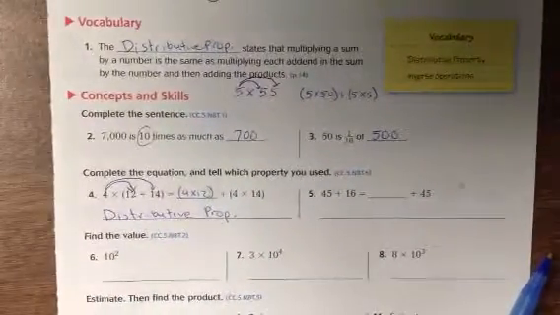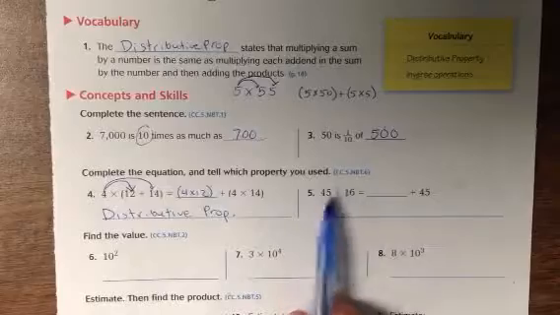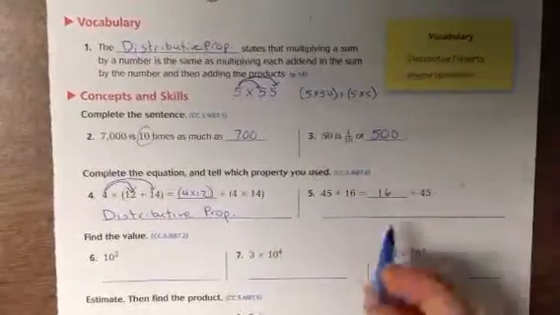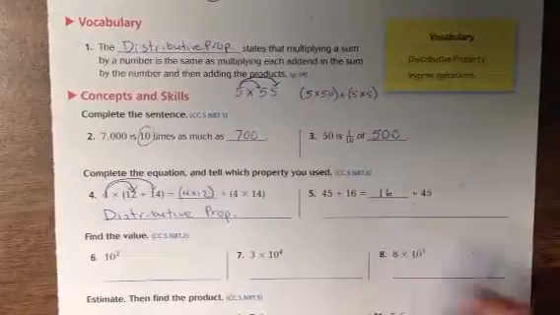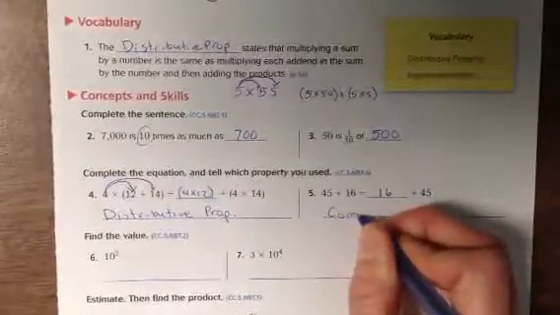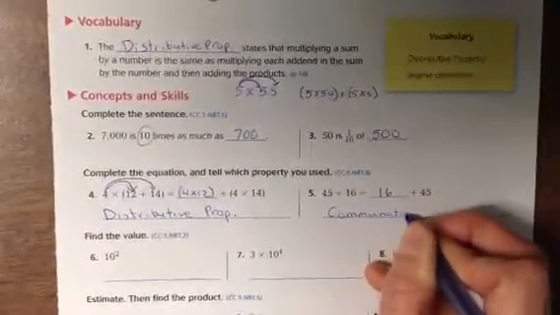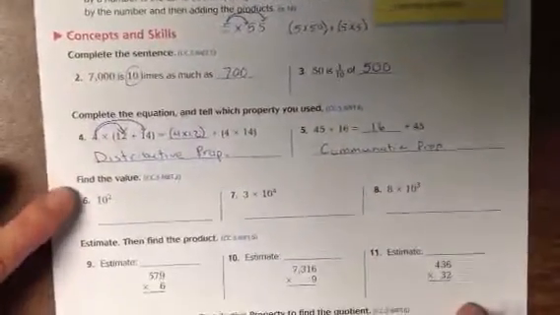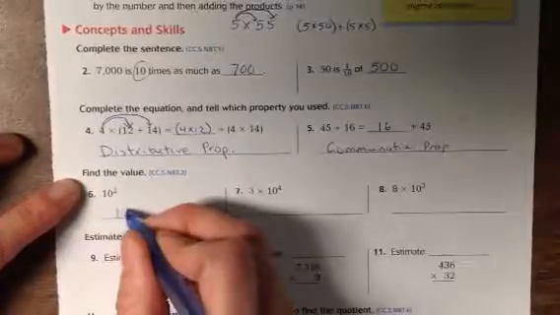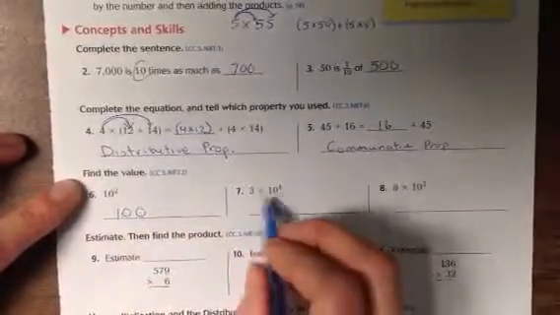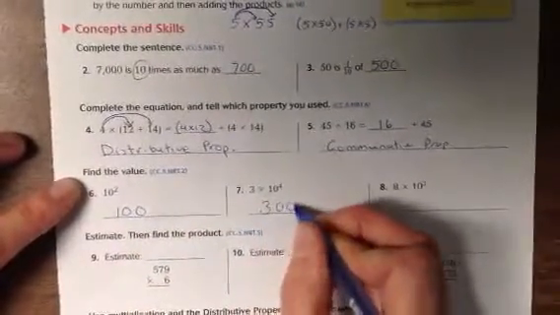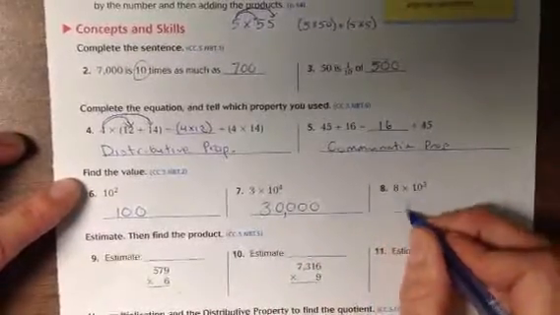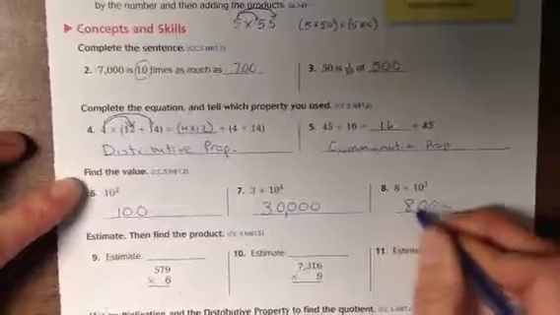The next one, 45 plus 16 is equal to 16 plus 45. All I did was change the order, and changing the order is the commutative property. Alright, find the value. 10 to the second power. 10 times 10, 100. 3 times 10 to the fourth, 3 with 4 zeros. 30,000. 8 times 10 to the third, 8 with 3 zeros. 8,000.